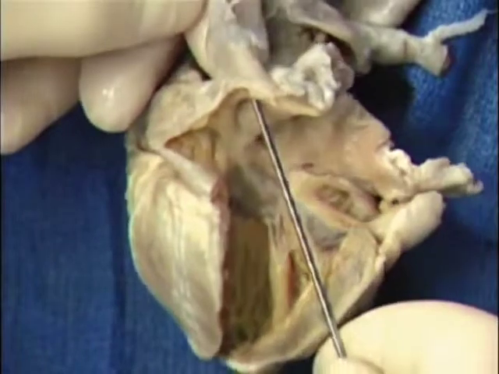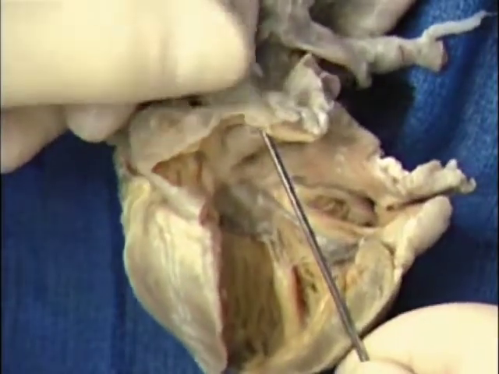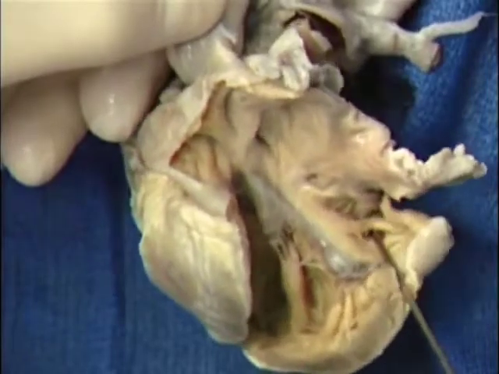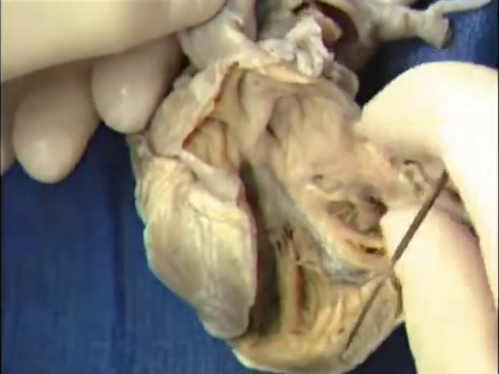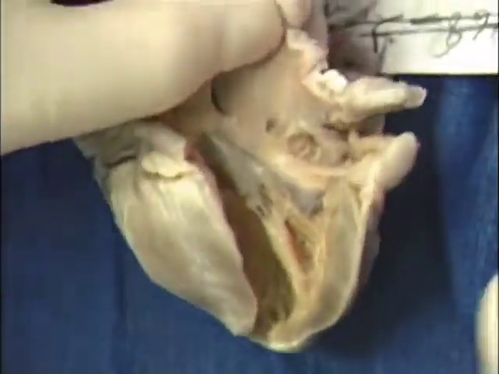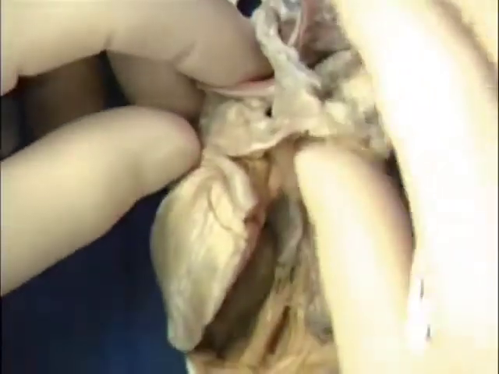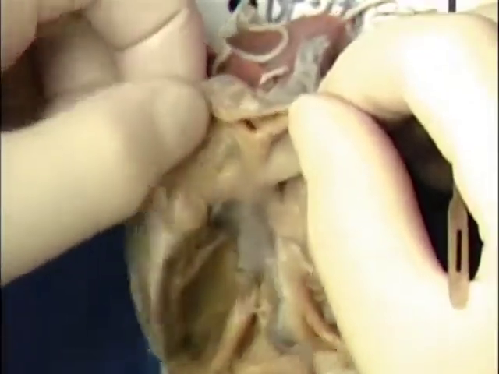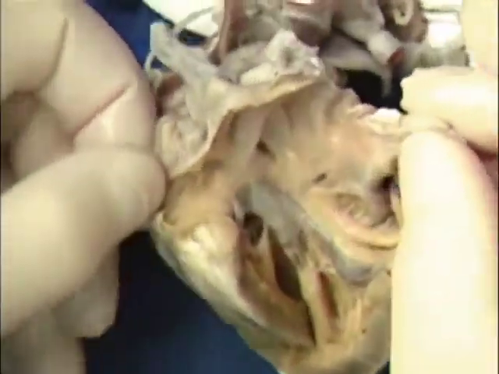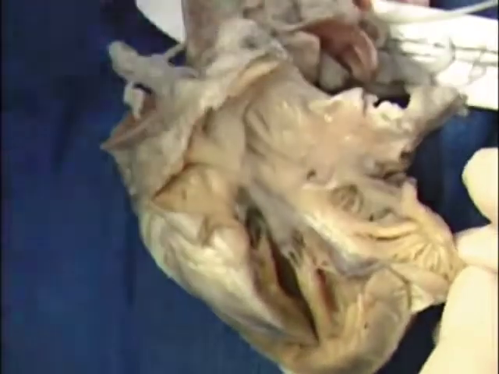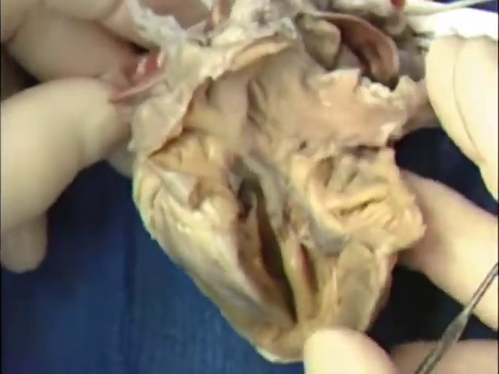Coming into the heart here, we have the superior caval vein, we have the inferior caval vein, and here we have a coronary sinus. We have the oval fossa on the surface of this atrial chamber, and we have a morphologically right atrial appendage with pectinate muscles extending all the way around the atrioventricular junction.